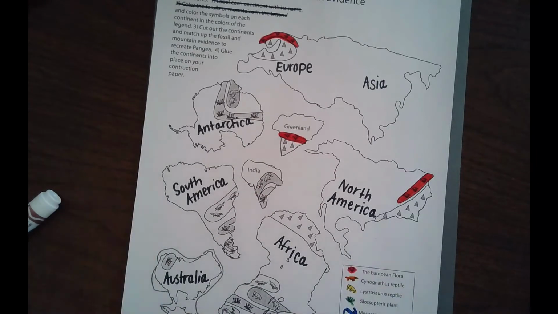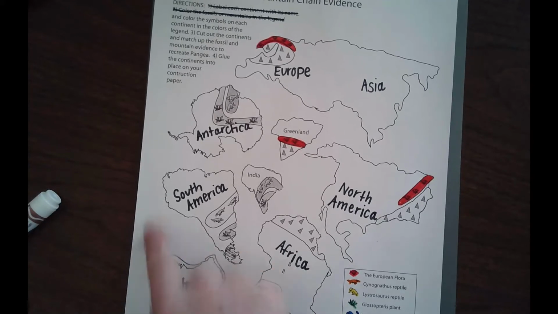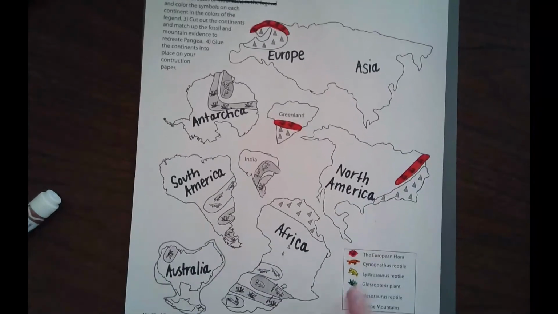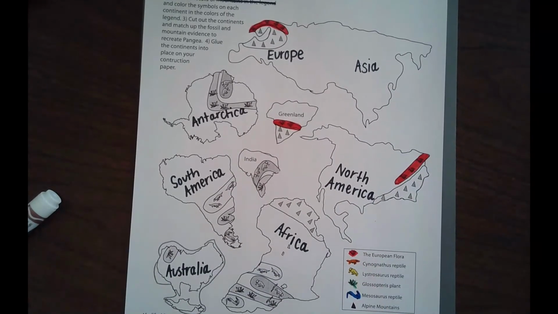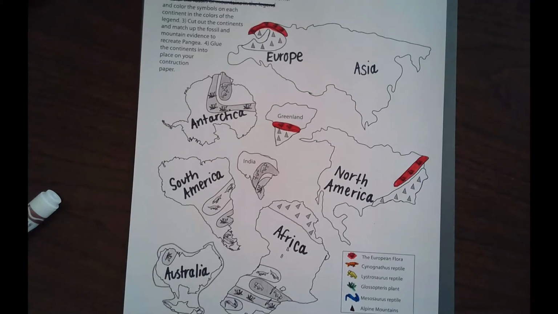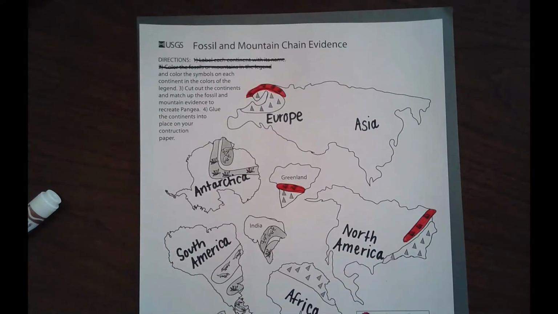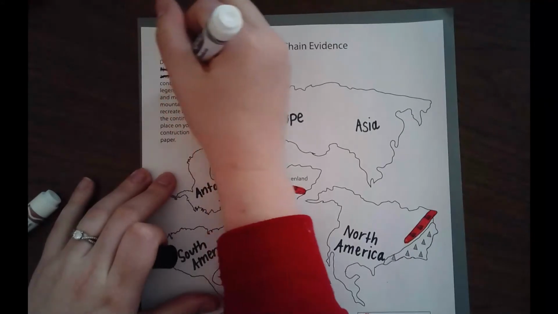I'm not going to finish coloring this right now, but I'm going to have you go ahead and finish coloring this. Look at each of these colors down here in your key, find them on each of the continents, and color them these colors. Now that you have your sheet of paper colored, you have completed step 2.